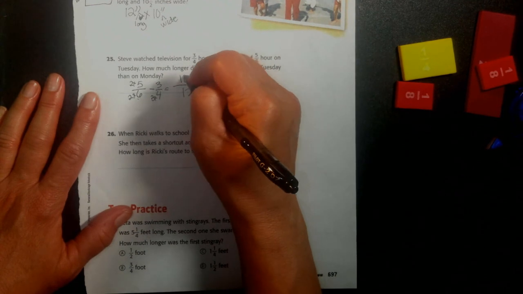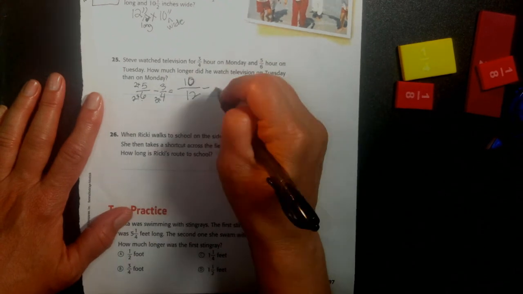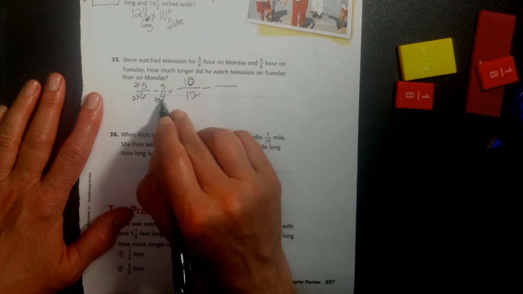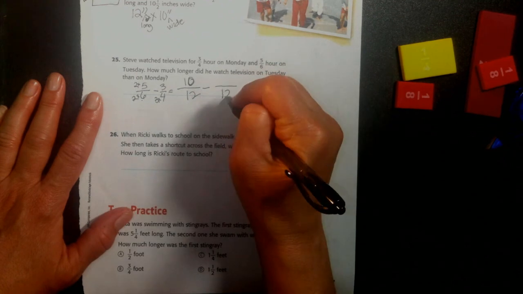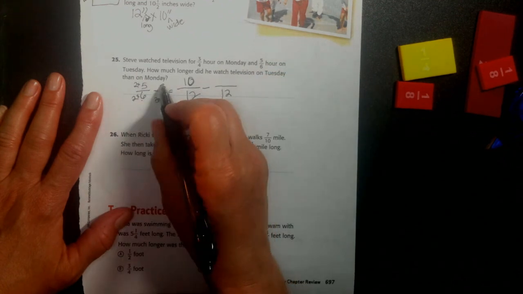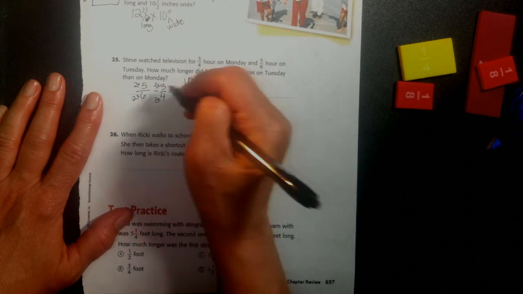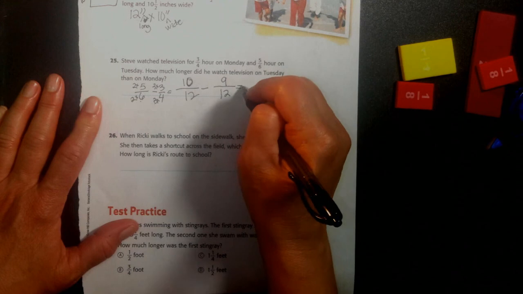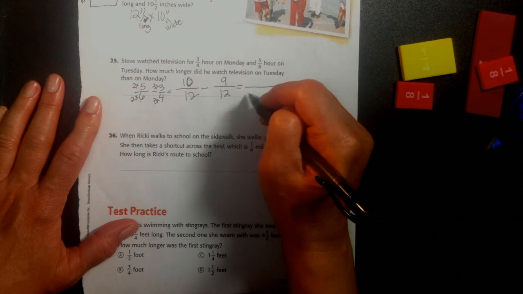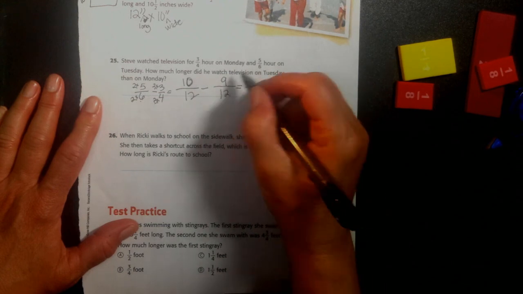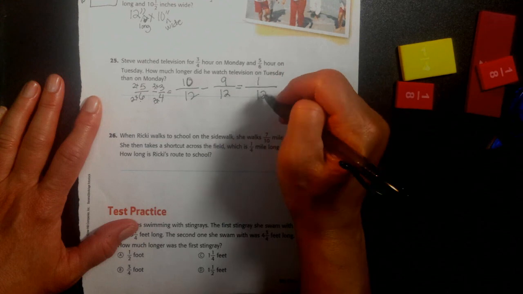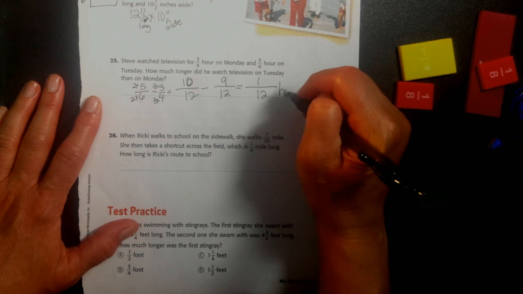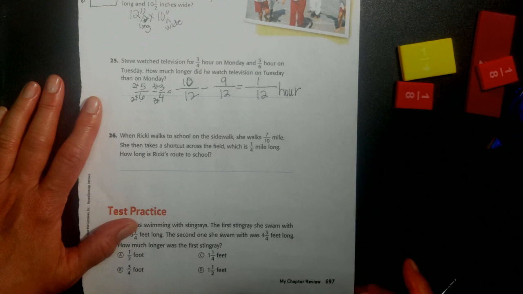Now I'm going to subtract. 3 times 4 is 12. Whatever I do to the bottom, I have to do to the top. 3 times 3 is 9. Now I can subtract. 12, 12, 12. 10 take away 9 is 1. So 1/12 of an hour longer. Not very long.